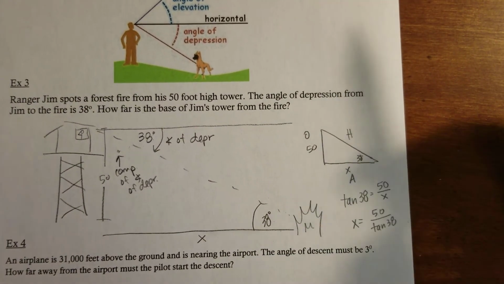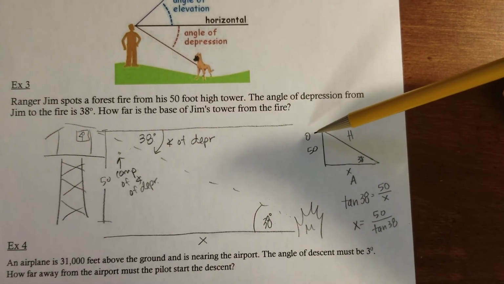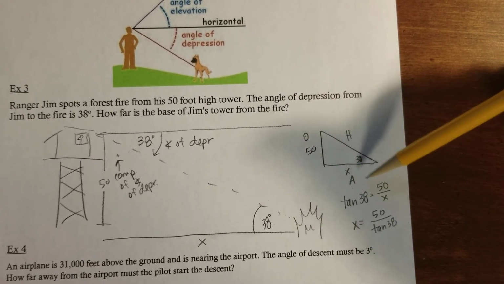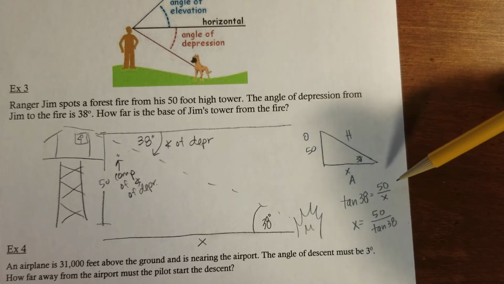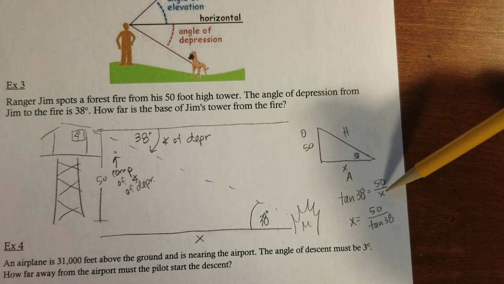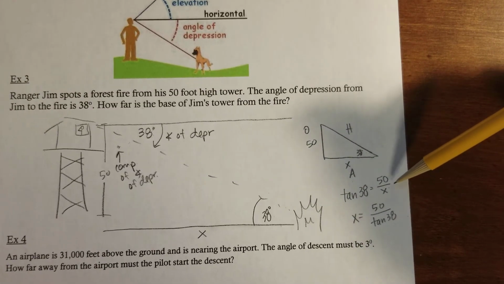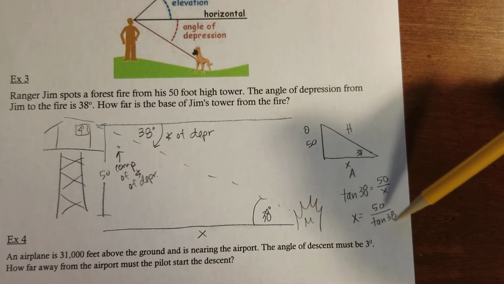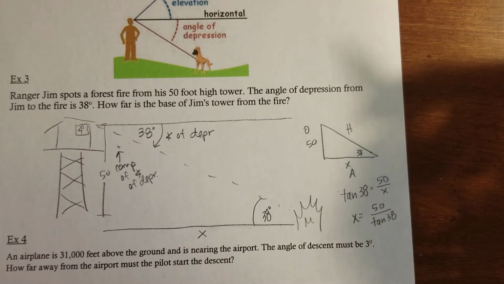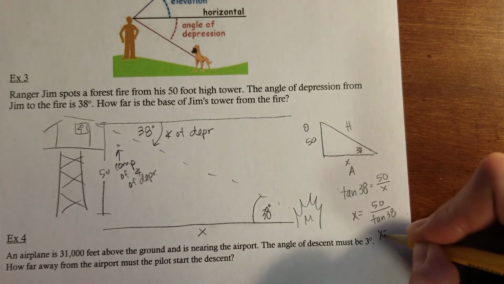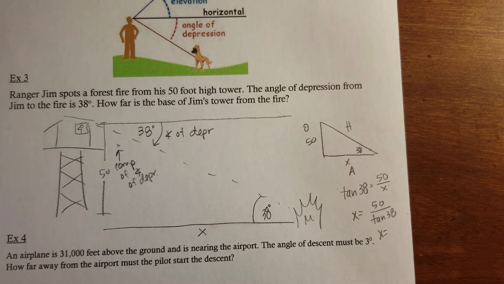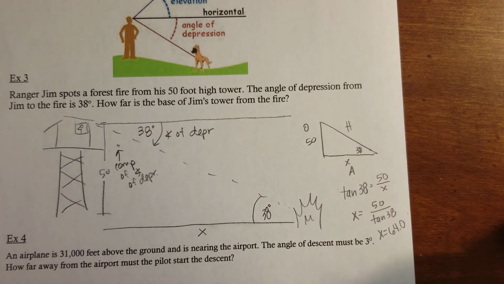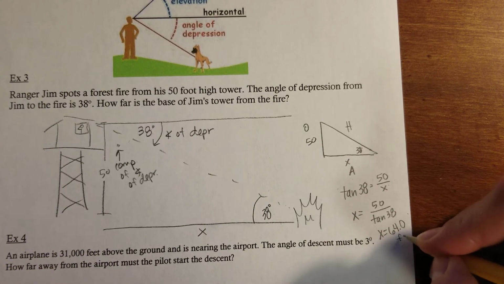All right, I did a little work. You can see that I chose to label opposite, adjacent, hypotenuse. From my 38 degrees, I'm going to use opposite and adjacent, so tangent of 38 equals opposite over adjacent, 50 over x. So when I go to solve this, multiply both sides by x, divide both sides by the tangent of 38. That puts me here, 50 divided by tangent of 38. So x in this case is going to equal 63.997. So we're going to round that up to 64.0. Don't forget your units. Feet.